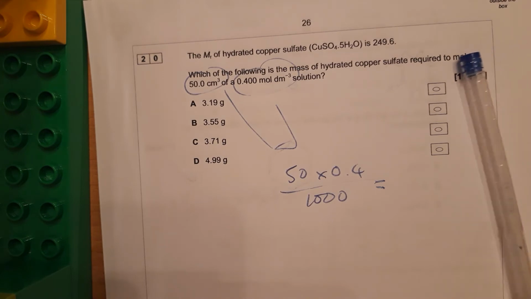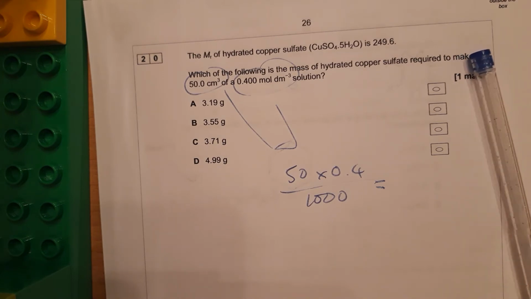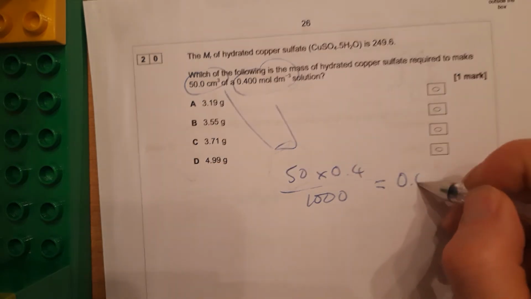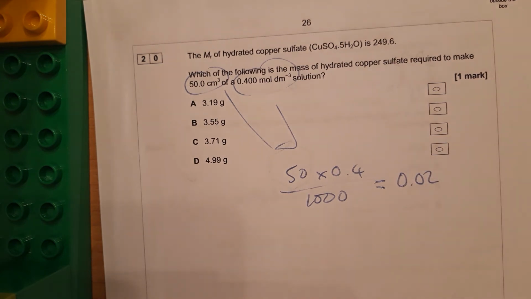Right, get my calculator out again. Keeps locking this phone. 50 times 0.4, divided by 1000 equals 0.02 moles. Alright, so I've got 0.02 moles. I need 0.02 moles of that.